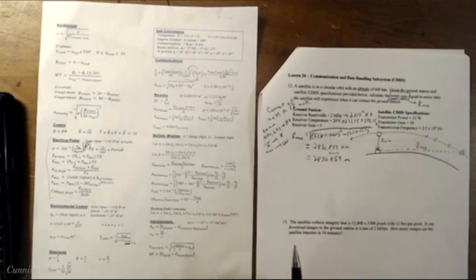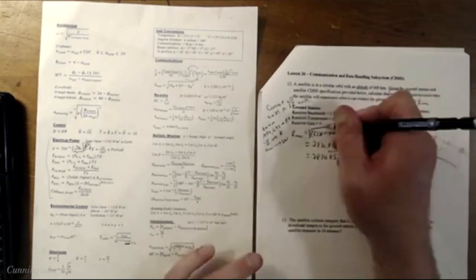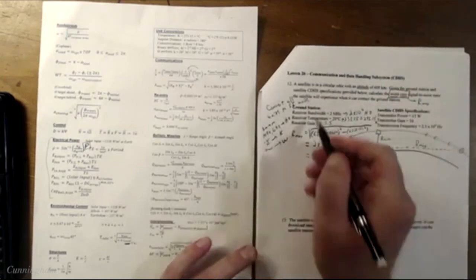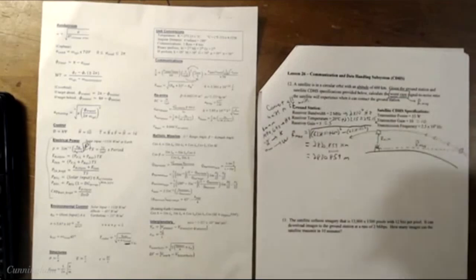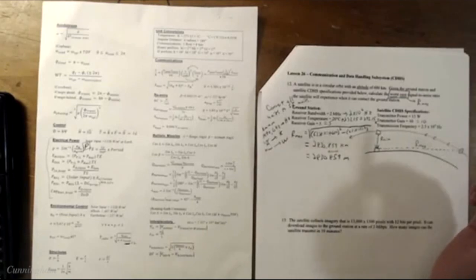Okay, gain. So gain is a unitless number. It's got no units, so we can keep gain as it is. Receiver gain of 5, transmitter gain of 10, those can stay as they are. All right, so that's all the factoids about the ground station antenna.